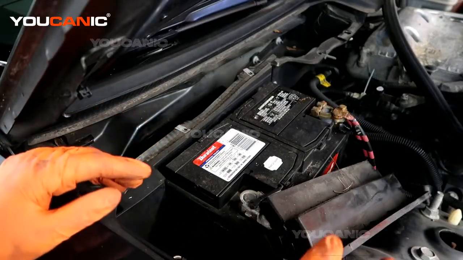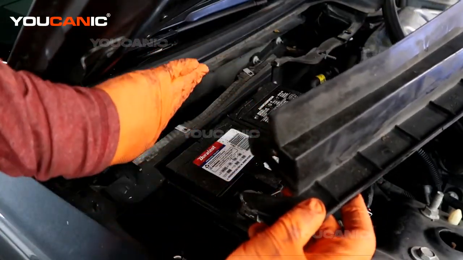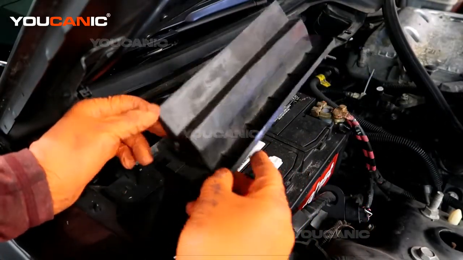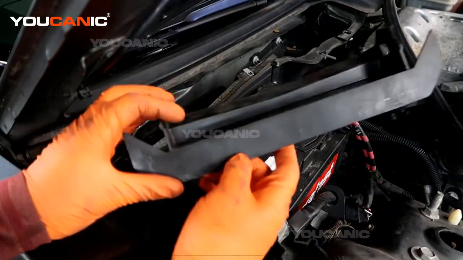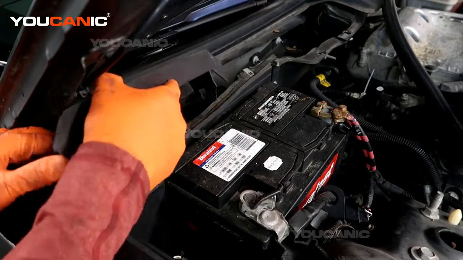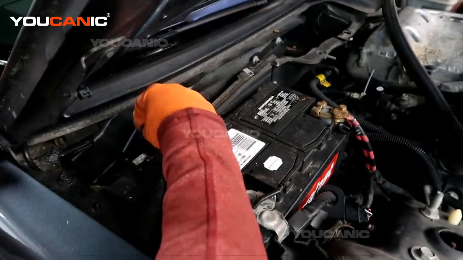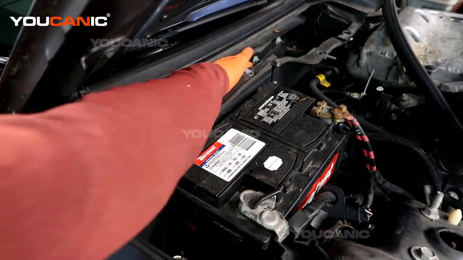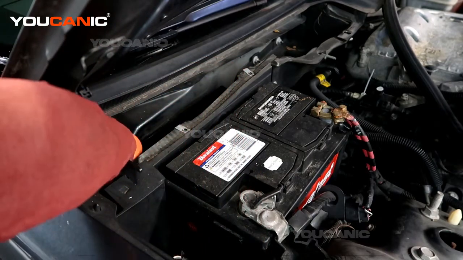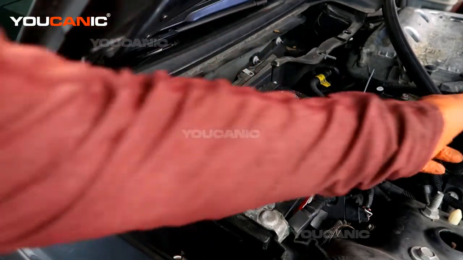Okay, so we've got the cabin air filter down inside there, situated, pushed onto the back, and now we're going to put this cover back in. Okay, so that's back locked into place.